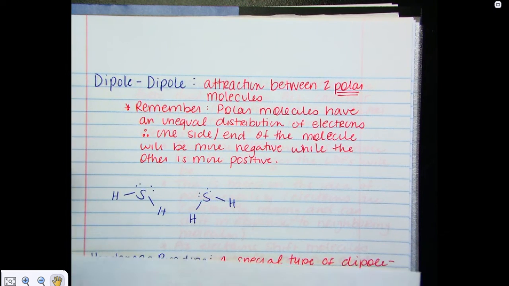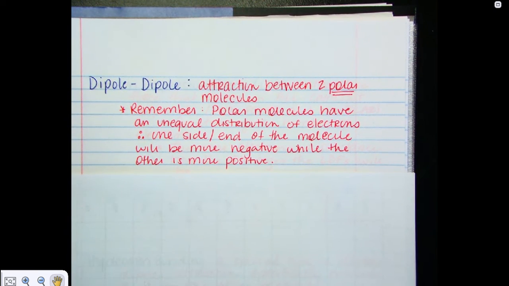So we're going to go through these, seemingly starting in an odd spot, starting at the middle. We're going to start with the dipole-dipole attraction and work our way through. The dipole-dipole attraction is the attraction between two polar molecules. Remember that polar molecules can only exist in covalently bonded compounds, so only my non-metal bonded compounds.